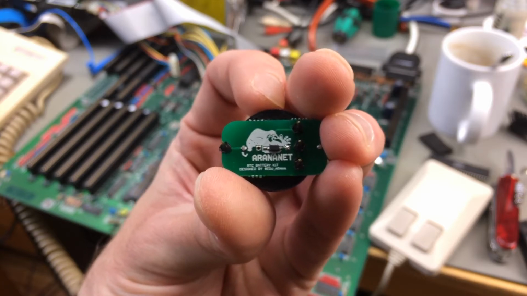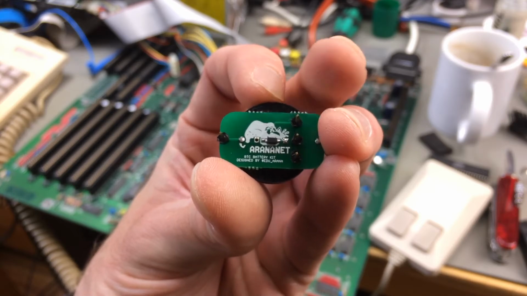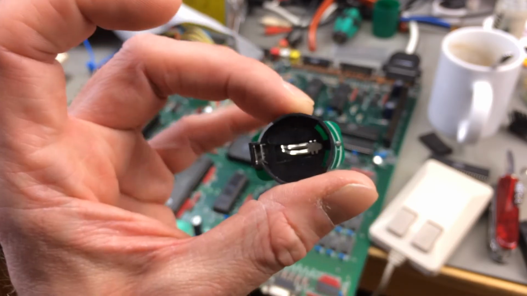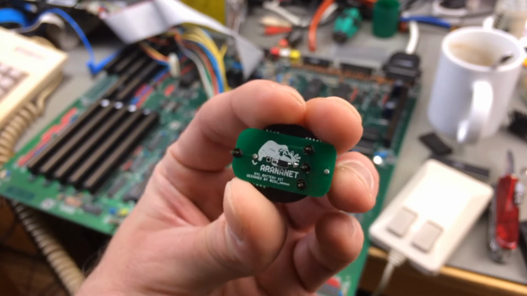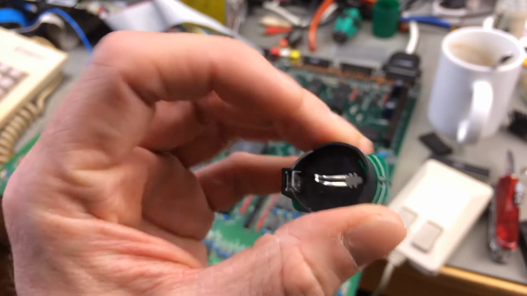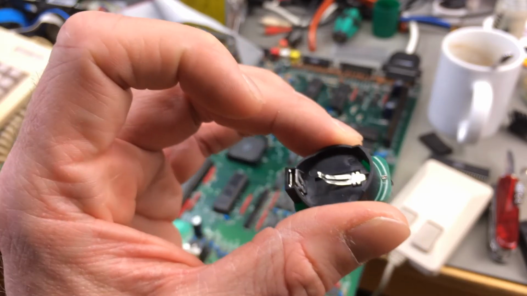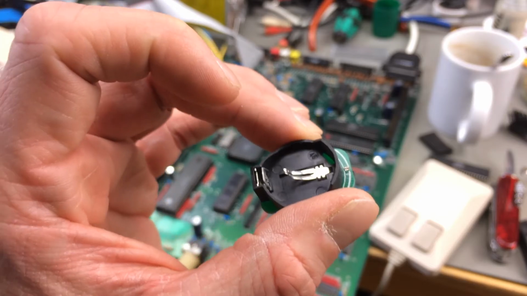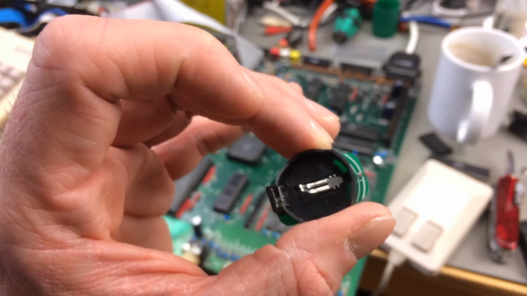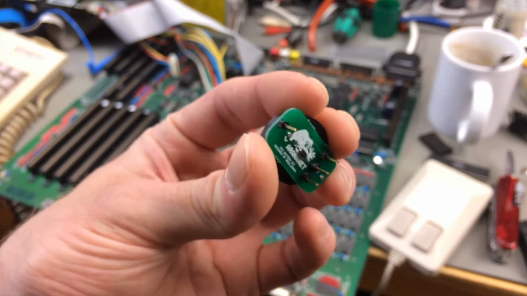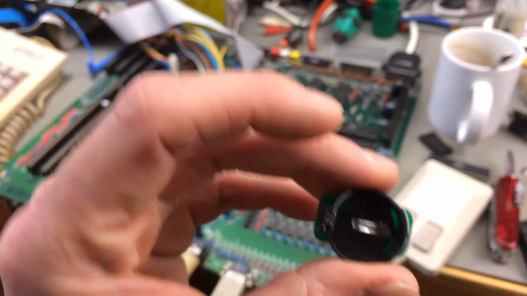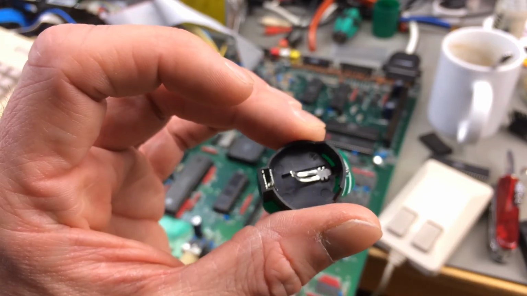Yeah, this is like a little coin cell adapter that has a diode in it that prevents it from being charged by the original circuitry. So this is like an easy way of having a coin cell battery in there.